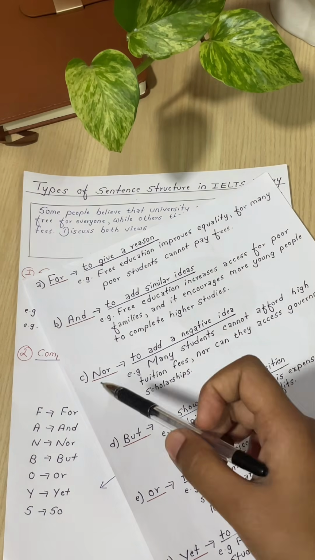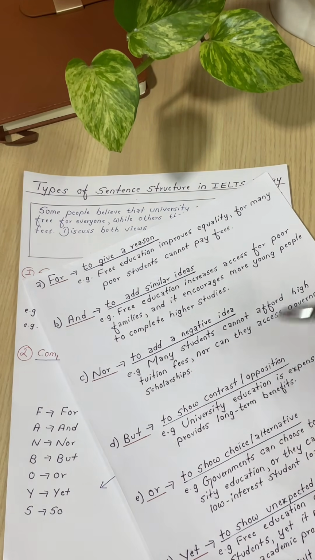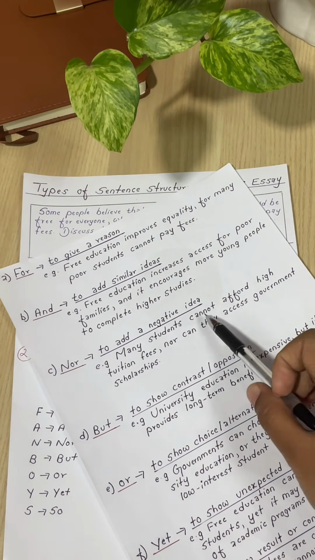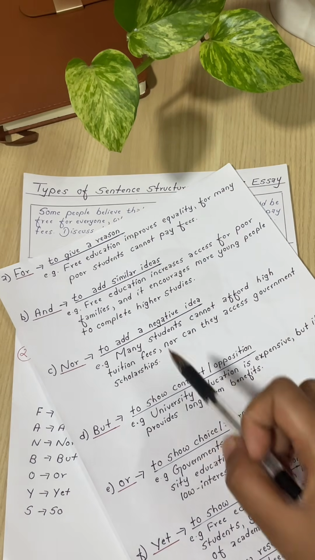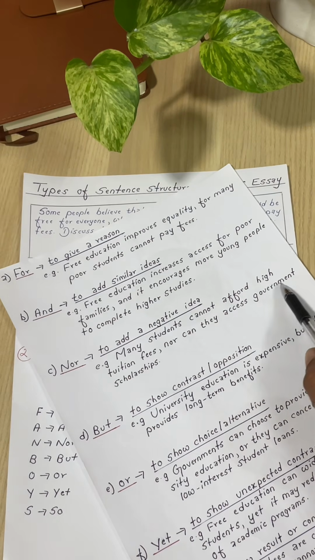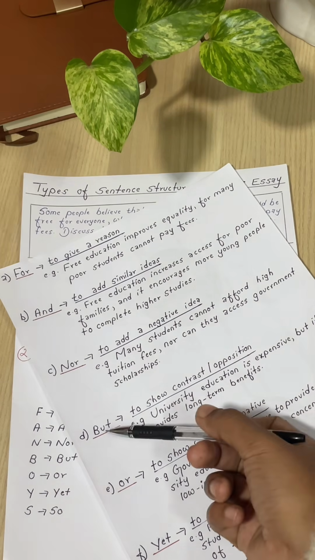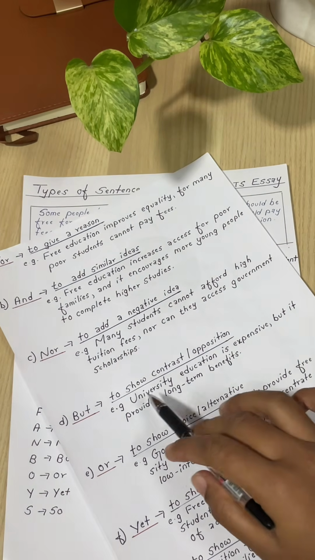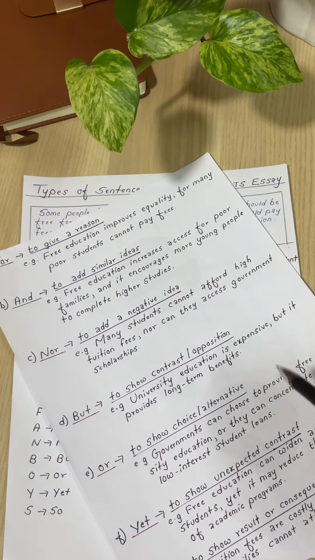In this way, we use nor to add a negative idea. For instance, many students cannot afford high tuition fees, comma, nor can they access government scholarships. But is used to show contrast. Example, university education is expensive, comma, but it provides long-term benefits.